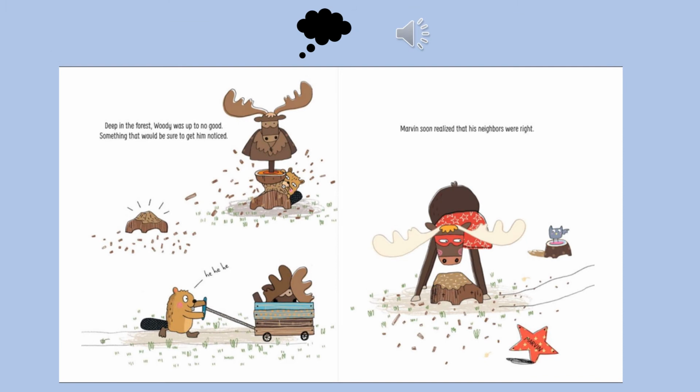So here, Marvin figures out Woody is up to no good. This connects to the previous event you said, because Marvin said he was going to look into what Woody was doing, and now he finds out what he's doing.